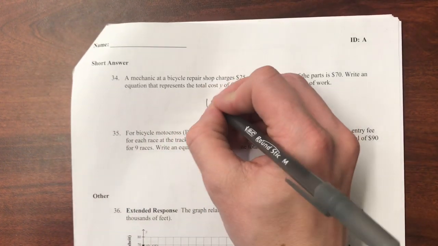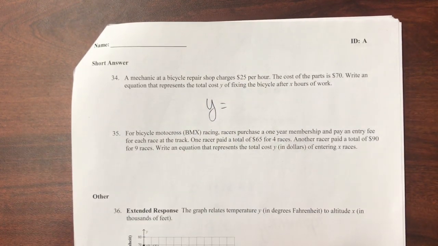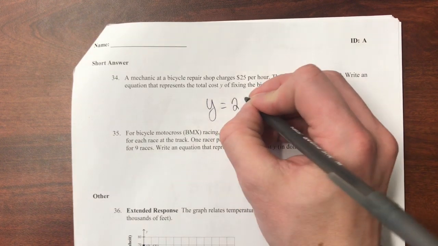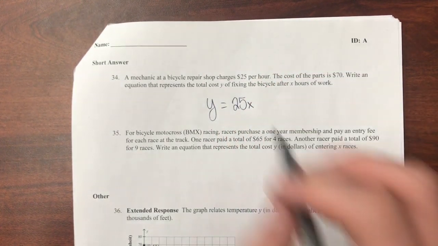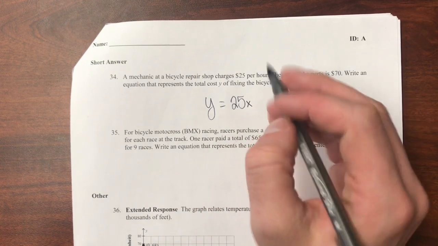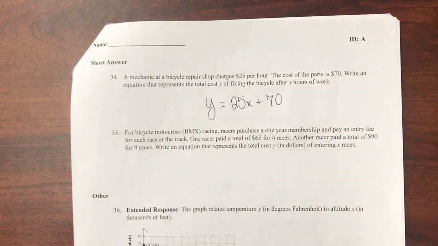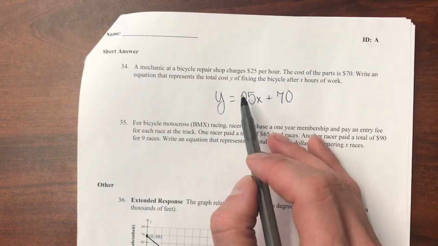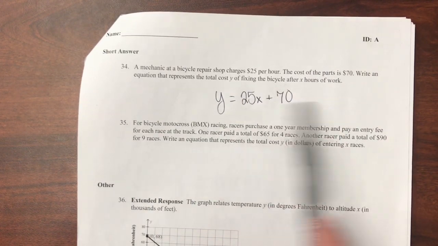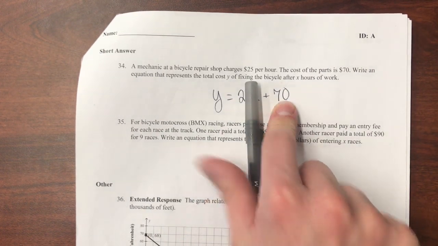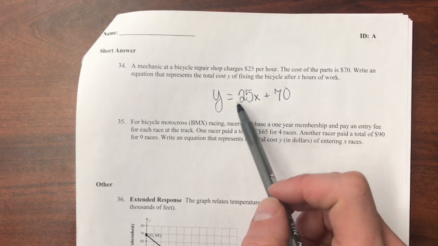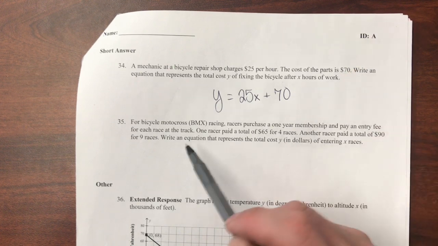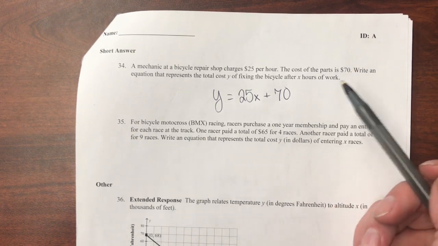So the cost is going to be y. He's going to charge you $25 per hour, so 25x, and you're going to have to pay $70 for the parts. So that's my equation. And what this means is even if all you need is the part, you have to spend $70 on it. If he takes 2 hours, it's 2 times 25, which is 50, plus $70. So $120, I mean. That's my equation.